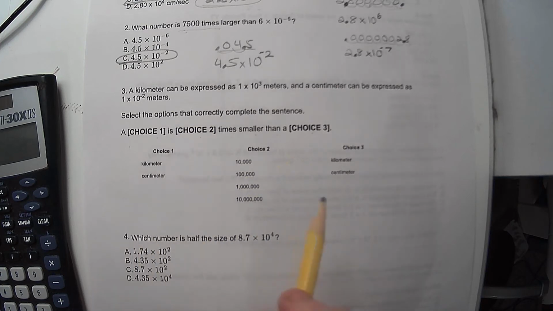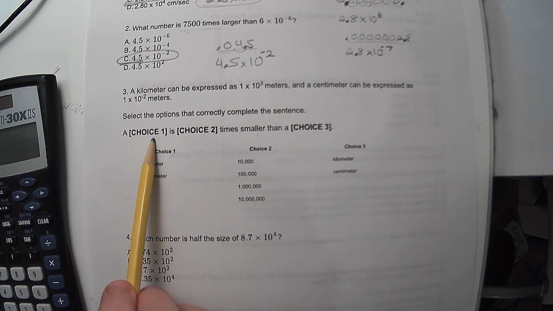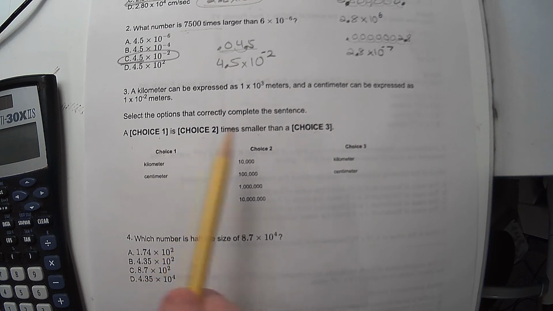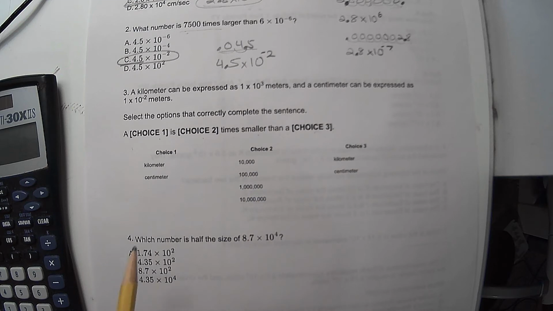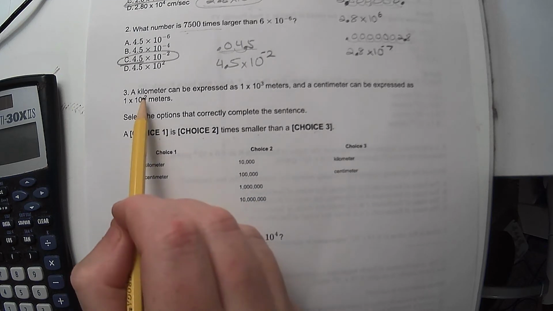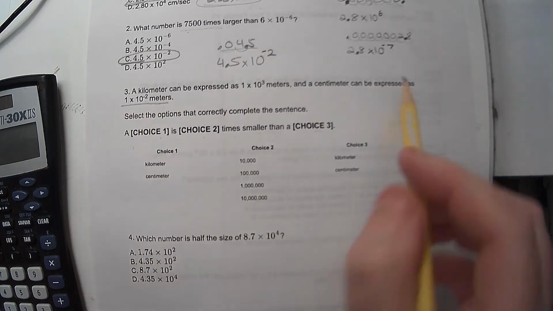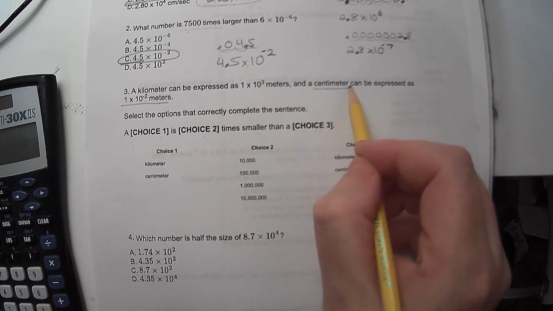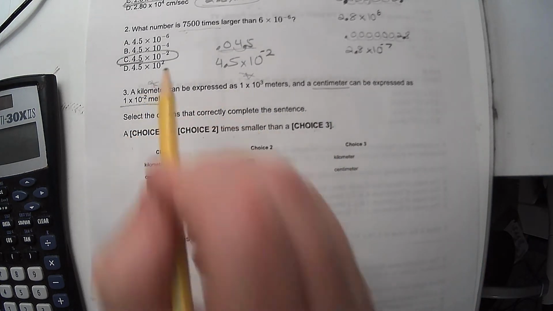Alright, so we need to go back and sort of interpret what they're actually asking. The first choice is how many times smaller than the second choice. Alright, so first go up and look at your actual numbers. We have a negative 2 and a positive 3. Alright, the negative 2 is associated with the centimeter. We've got the 1 and 10 to the 3rd that's associated with the kilometer.